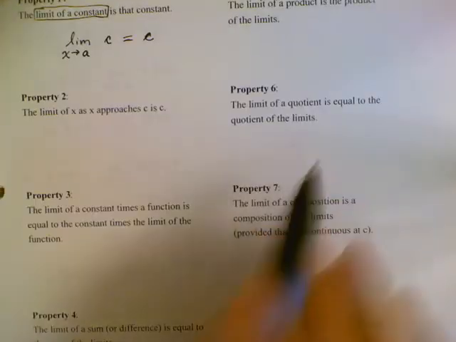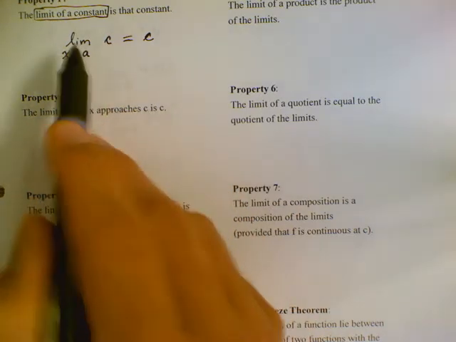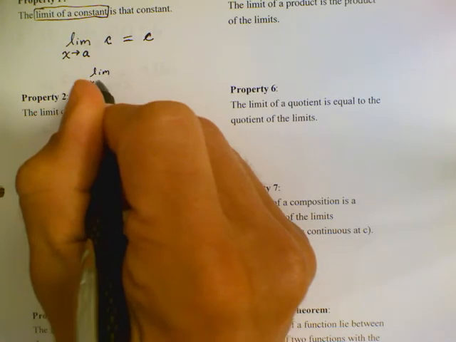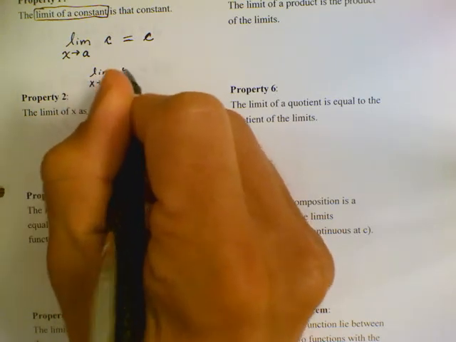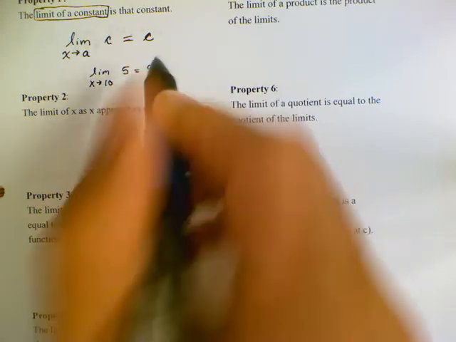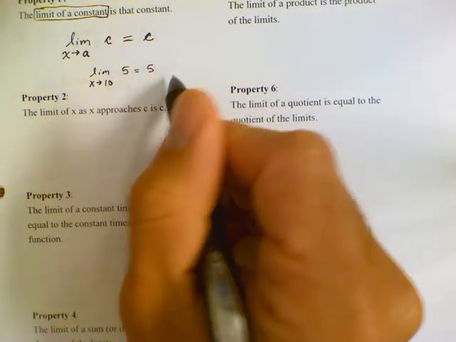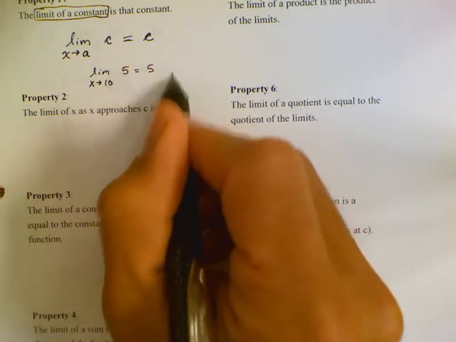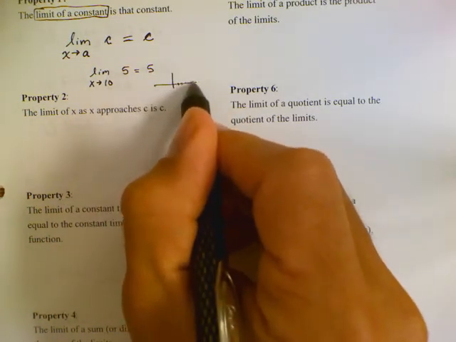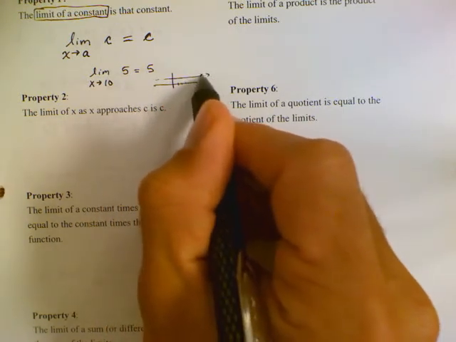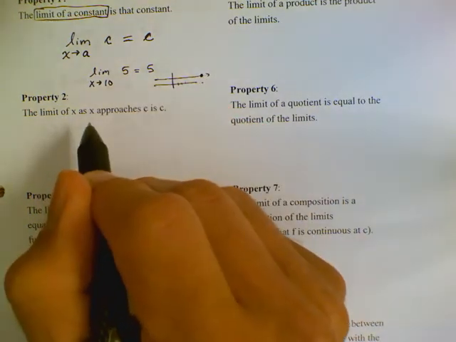Okay. So if this said the limit as x approaches 10 of 5 equals, well, that would just have to equal 5 because the line y equals 5 is just always at 5. So even if you go out to x equals 10, 1, 2, 3, 4, 5, 6, 7, 8, 9, 10, the horizontal line at 5 is still 5. Okay? I hope that makes sense.